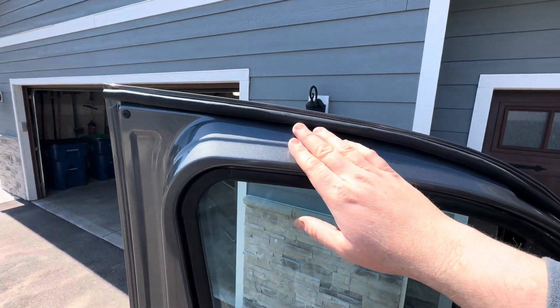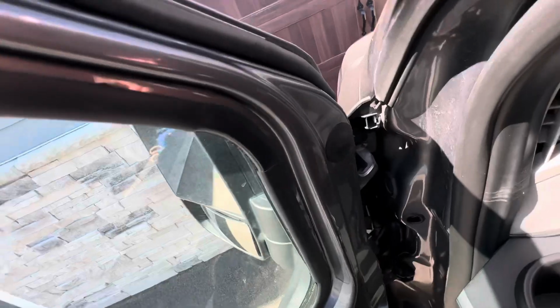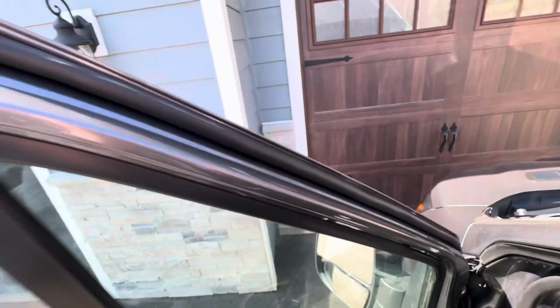So here's the finished door sill, just so you can see it. Just pressed onto the top, just running along the top of it. And I took it down right to about that corner. So, pretty easy, we'll see if it works.